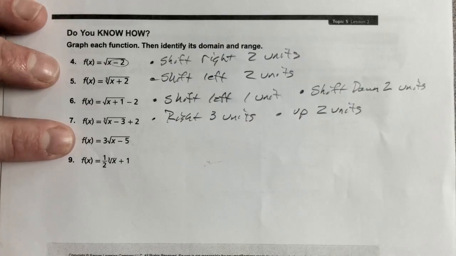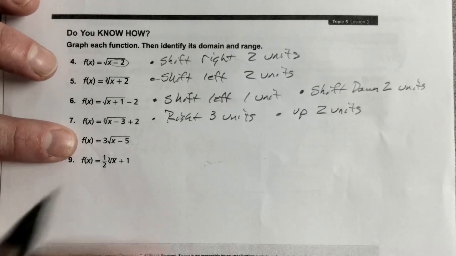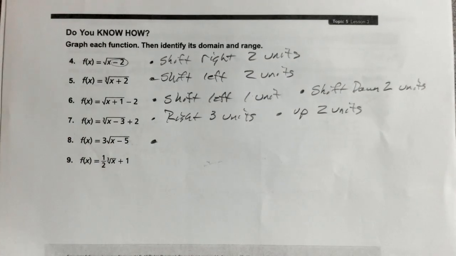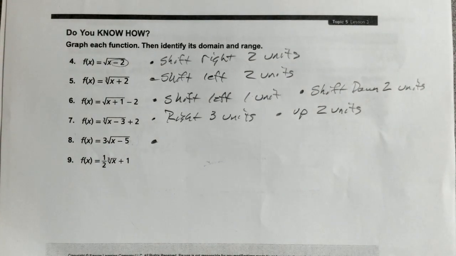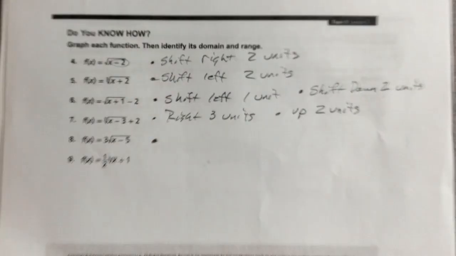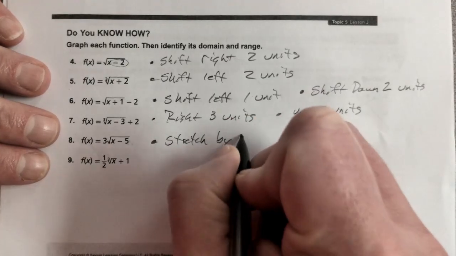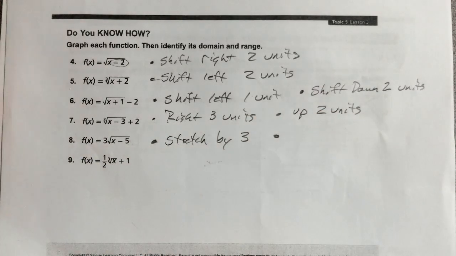Lily on 8, how many transformations do you see? 2. Good. Give me one of them. It's going to stretch. By a factor of? Really good. We are going to stretch by a factor of 3. Austin, what's the other transformation?